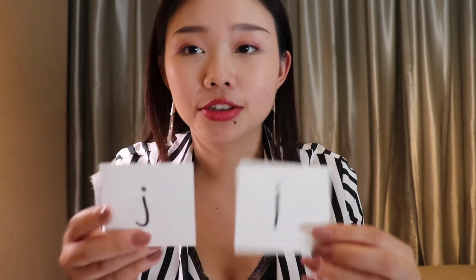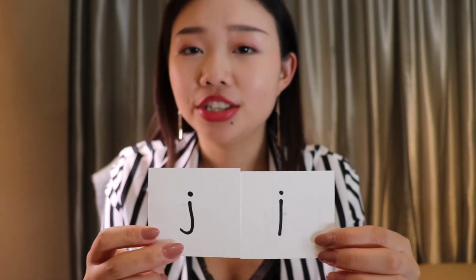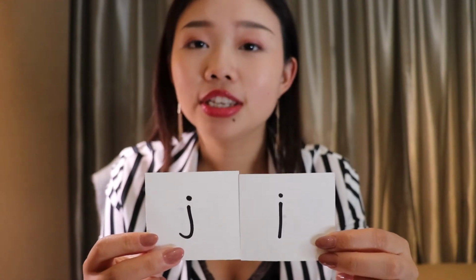It sounds like G, G. But it is an airy sound, so in this case I already put the letter J and the letter I together so that they form a pronunciation that sounds like G, G, okay? And because this letter doesn't exist in English, you probably never had this pronunciation ever in your life.